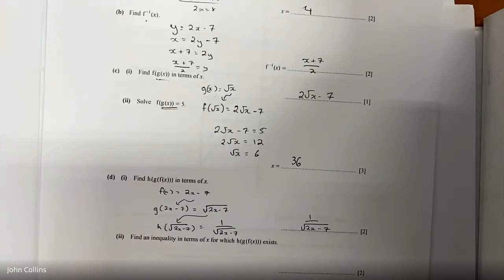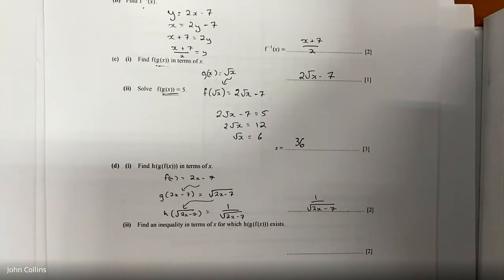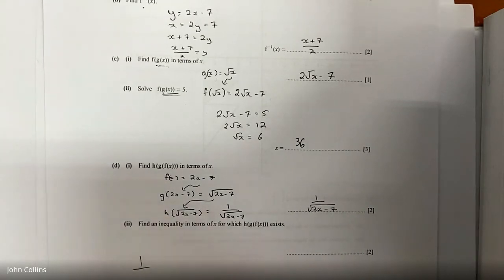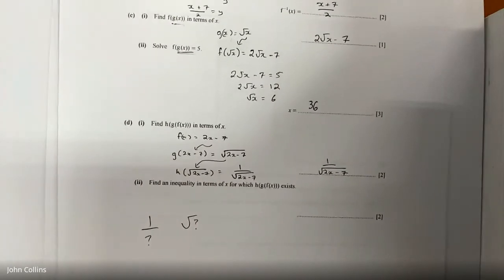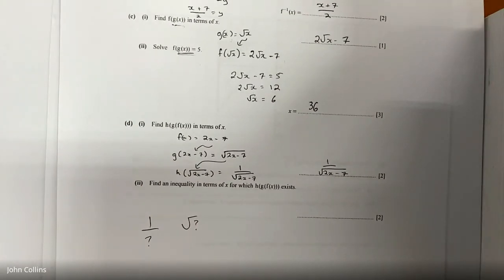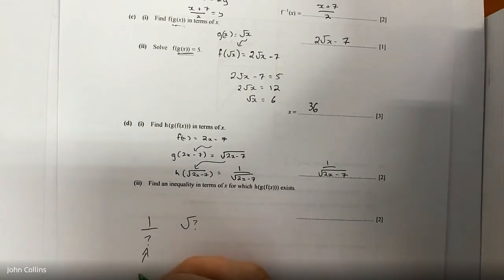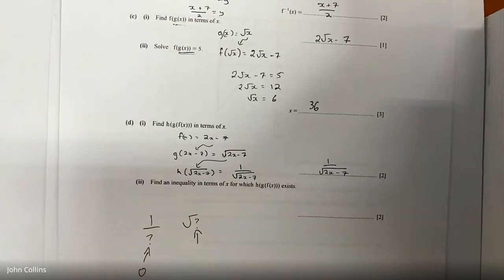All right, find an inequality in terms of x for which this exists. Gabe. I have no idea. All right, what's illegal with 1 over and square roots? What's not allowed? Okay, can't have 1 over 0, cannot be 0, and what can't you get a square root of?